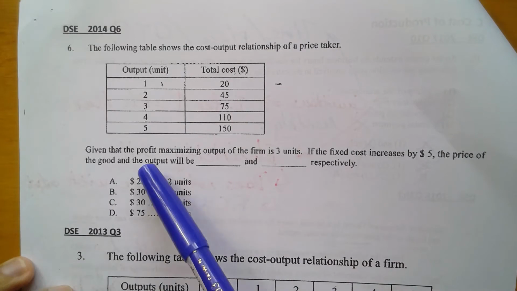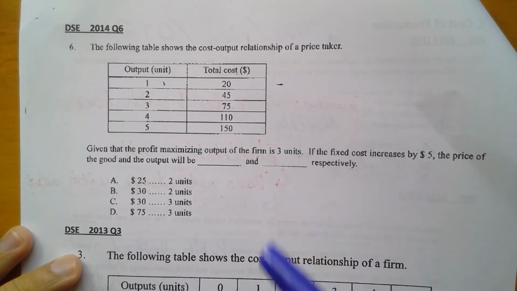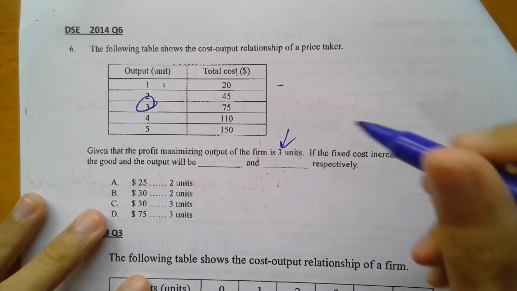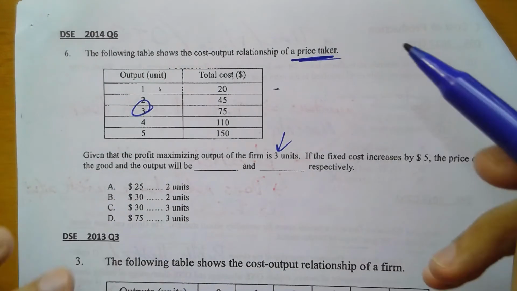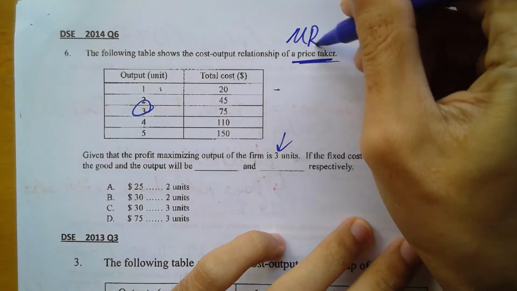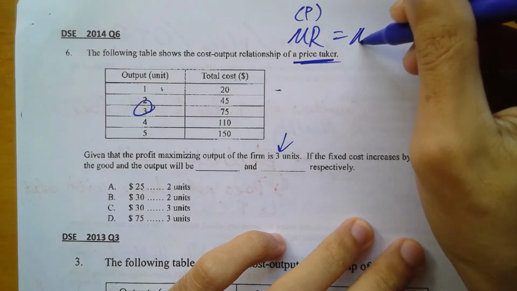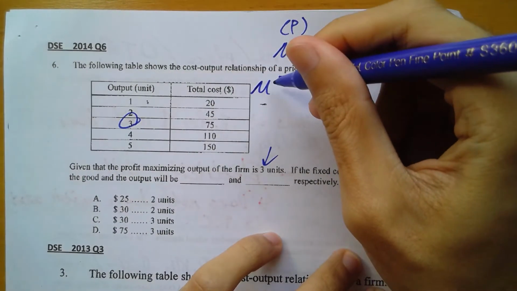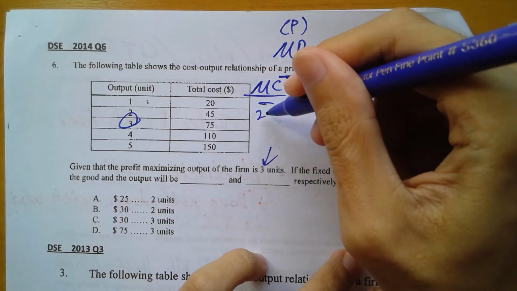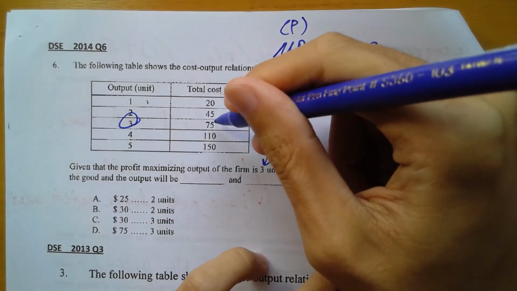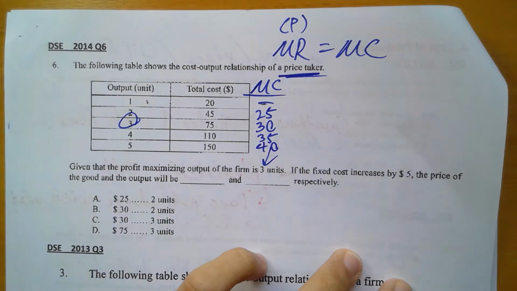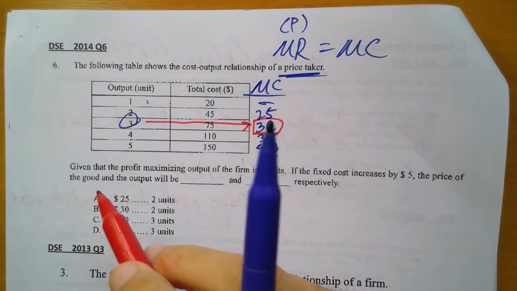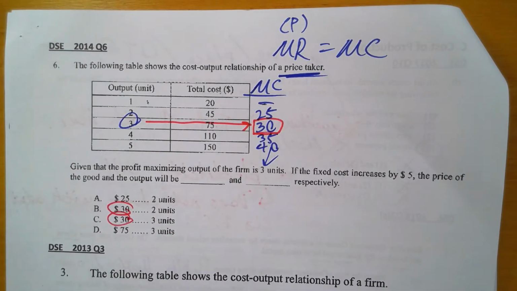Okay. Now here it says, given that profit output is 3 units. Now it tells you this is the profit maximization unit, and we are price taker. Now remember, for a price taker, MR, which means the price, must be equal to MC. Okay, MR equals MC, but you only have total cost. So let's work out the MC here. 25, 30, and this one 35 and 40. So we know that this is the price. The price of the good will be 30 units. This must be true. Okay.